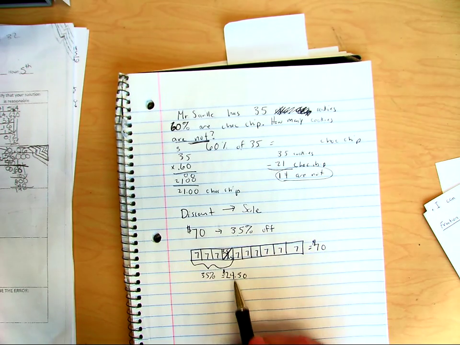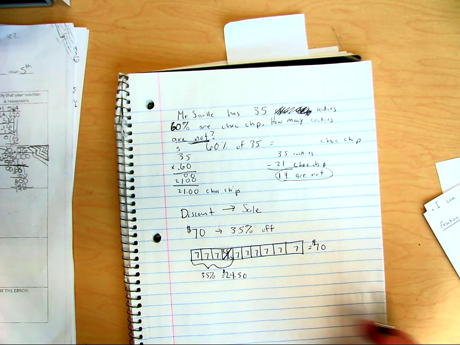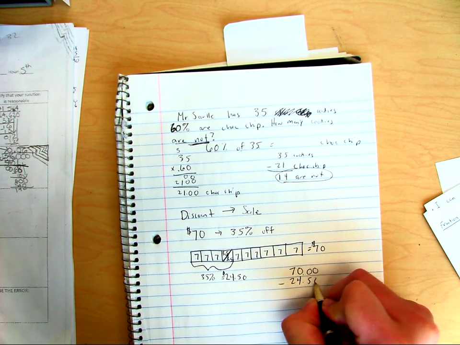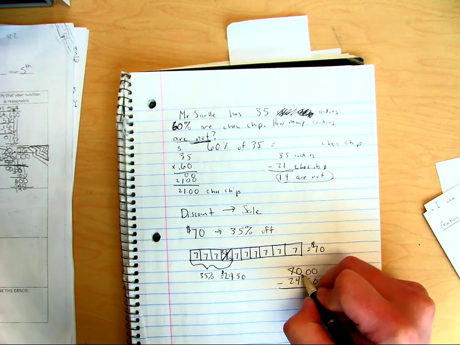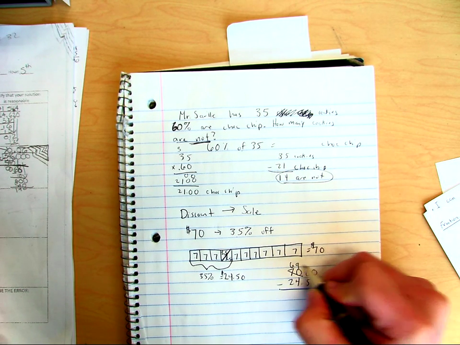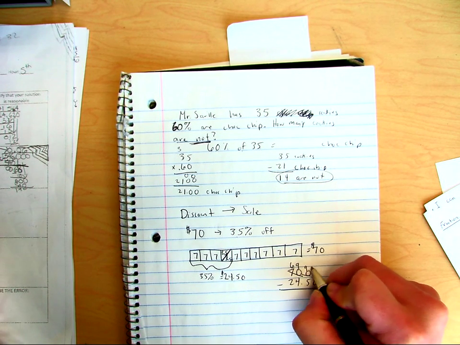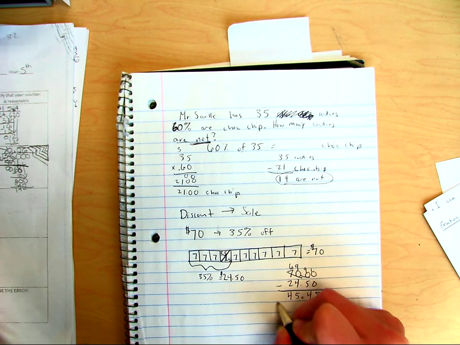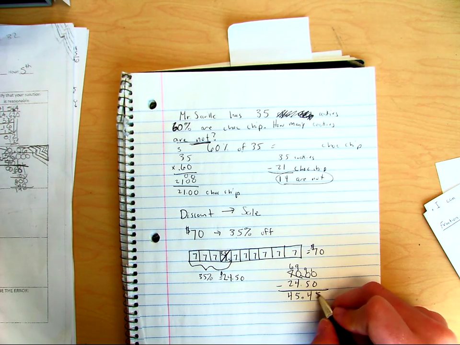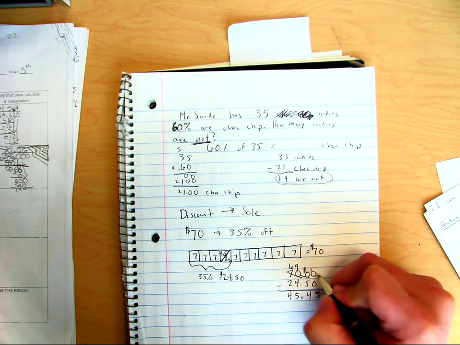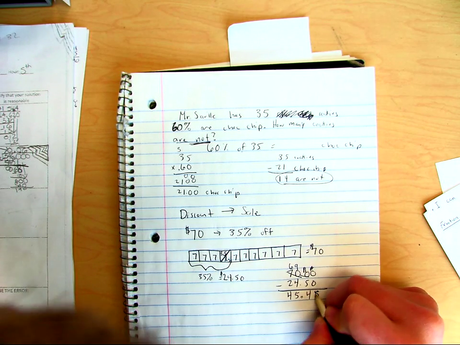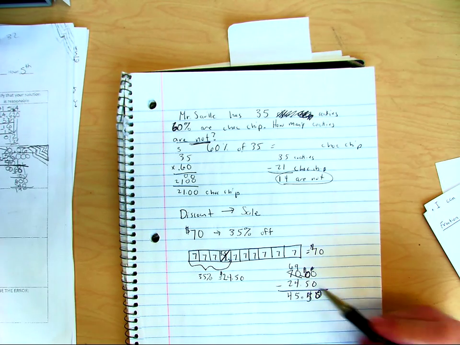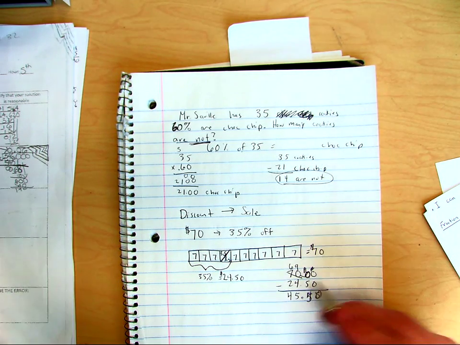So I get $24.50 off, meaning I'm going to have to take $70 and subtract that. This is going to be $45.50, the sale price.